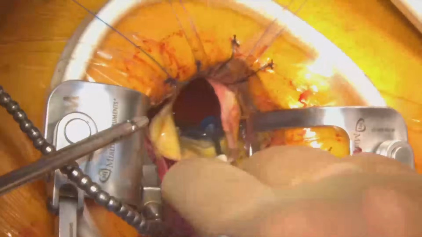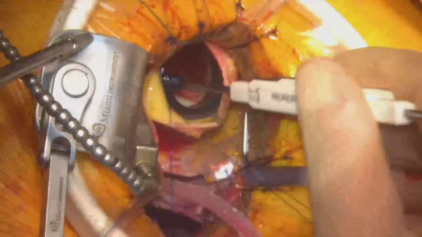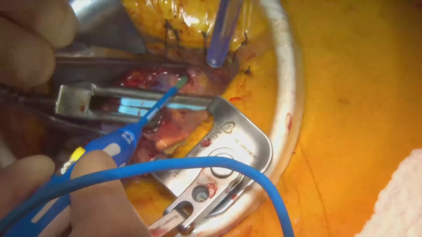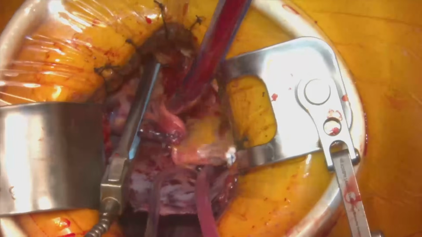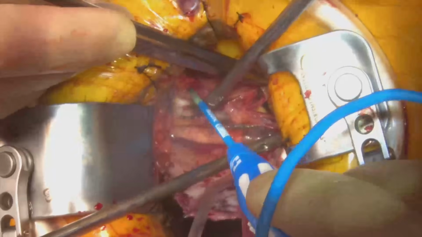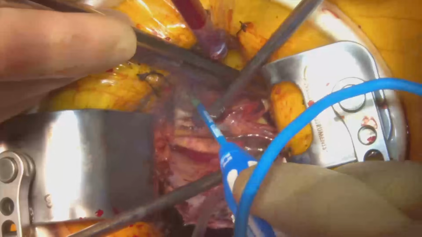The valve was then sized to a 27 mm mechanical aortic valve. Once we reached a core body temperature of 25 degrees Celsius, the pump was stopped and the cross clamp was removed. The aneurysmal segment was dissected and excised.